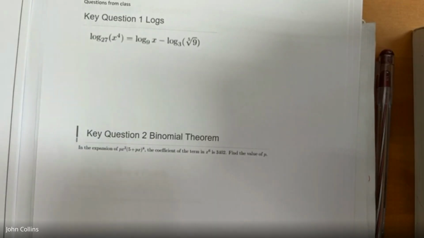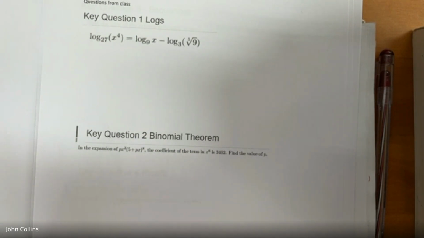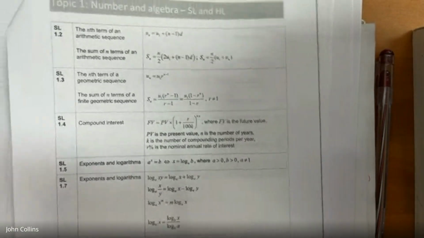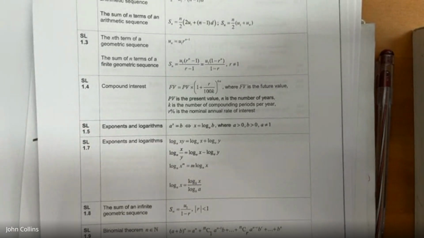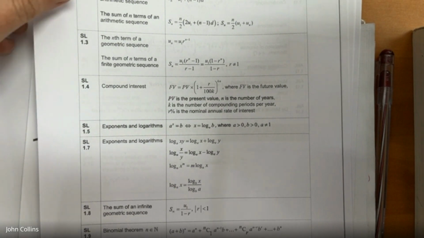Okay. All right, so we're looking at topic 1. That's number in algebra. If you have your formula booklet, that's the first page, topic 1, 1 point whatever. That's going to cover your sequences, your series, your compound interest, exponents, logs, binomial theorem. Pretty much covers everything, I think.